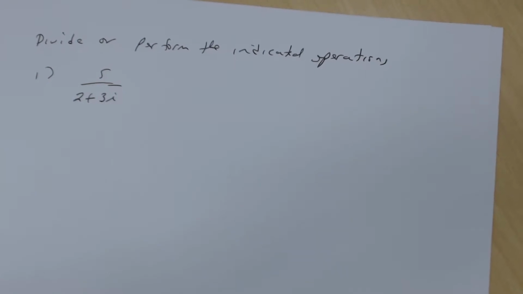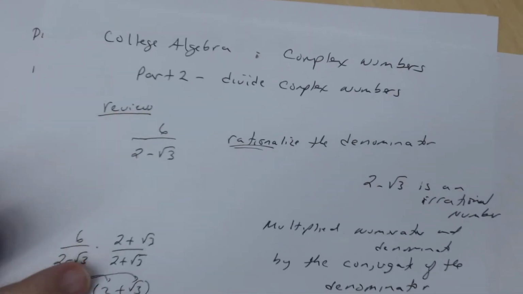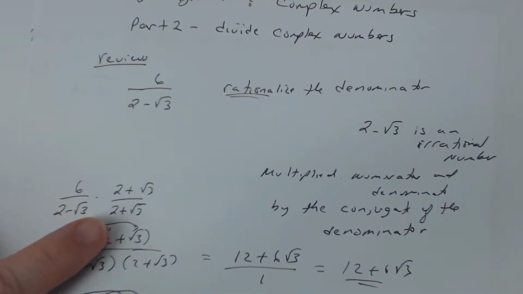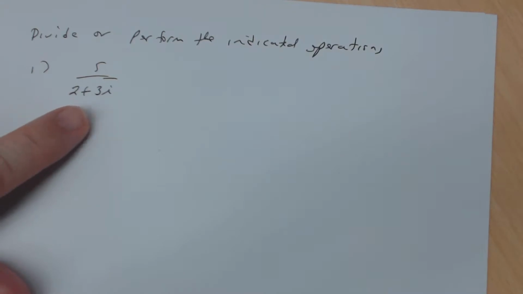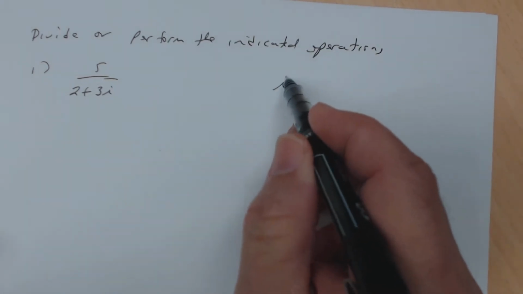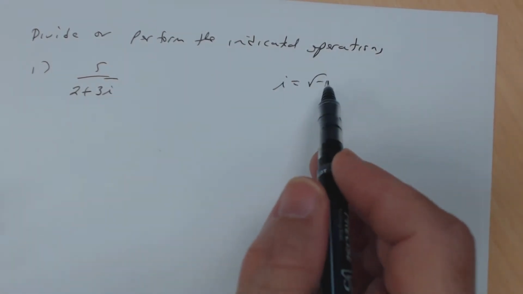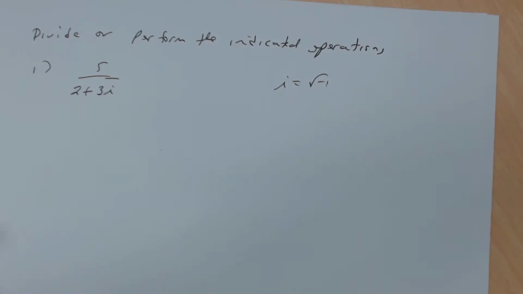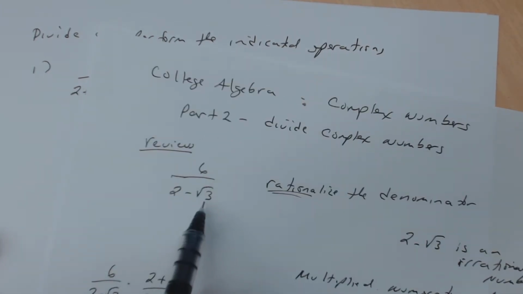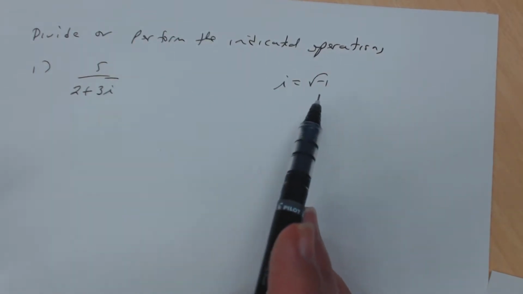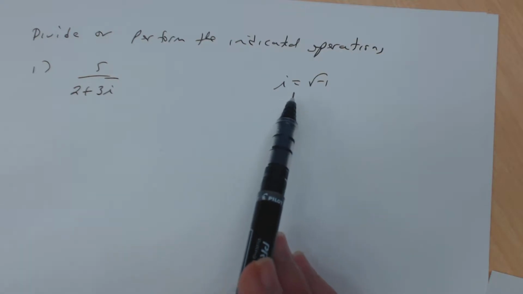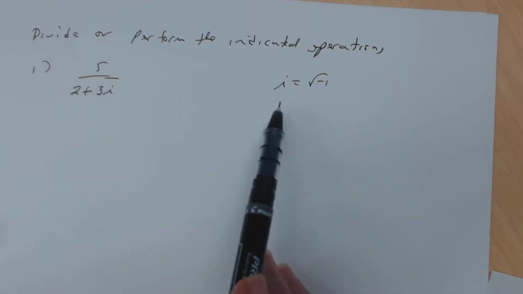Remember the idea here, where we multiply numerator and denominator by the conjugate, will be the same idea here. Remember, i is the square root of a negative 1. That's not a real number. 2 minus the square root of 3 is a real number, but the square root of a negative 1 is undefined, so we represent it as an imaginary number.